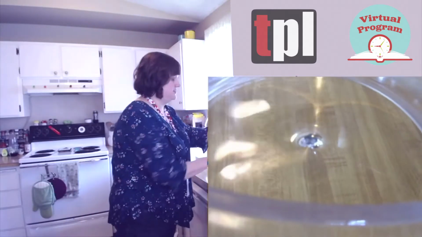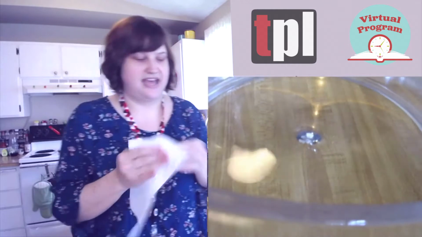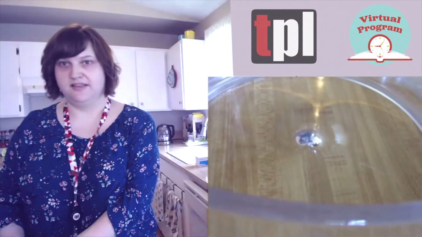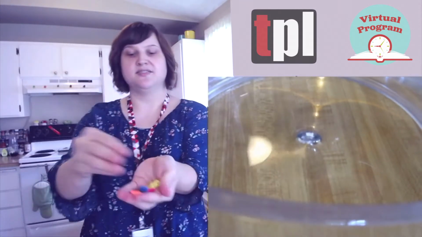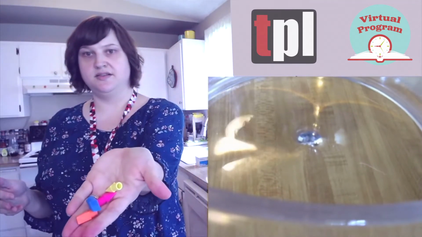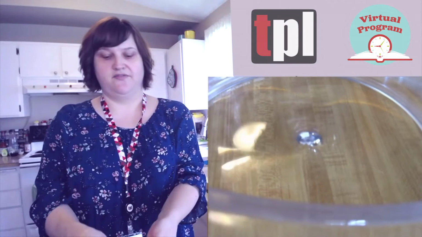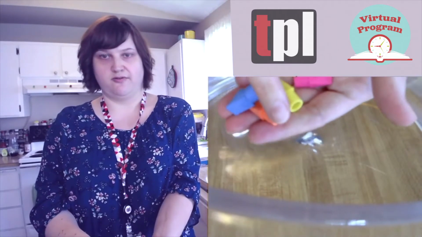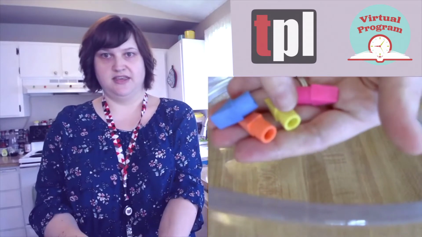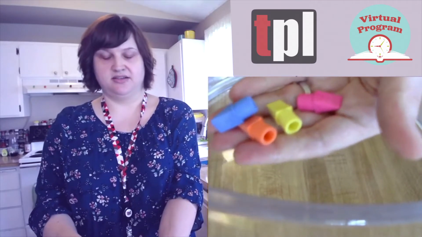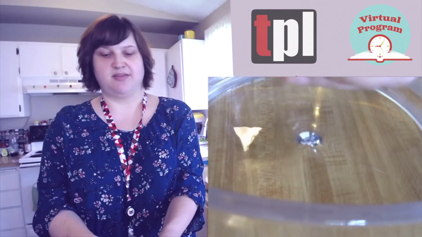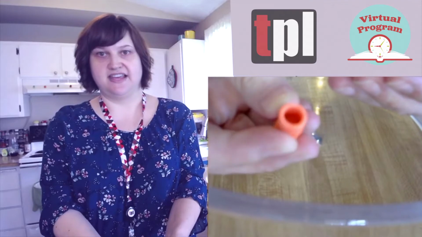All right. Some paper towels here to keep my hands dry. Let's do our little pencil topper erasers. 4 of these. So I have a blue, orange, yellow, and pink. I'm gonna drop all these together at once. Now, these are interesting because they have a little hollow on the inside.